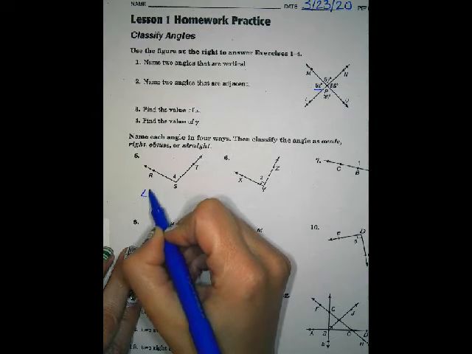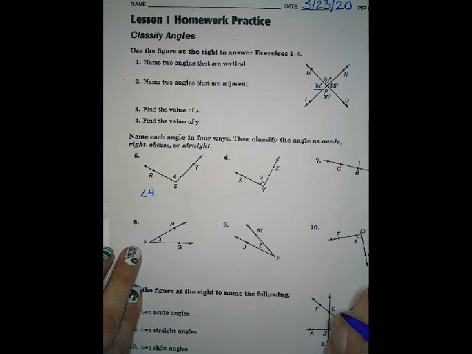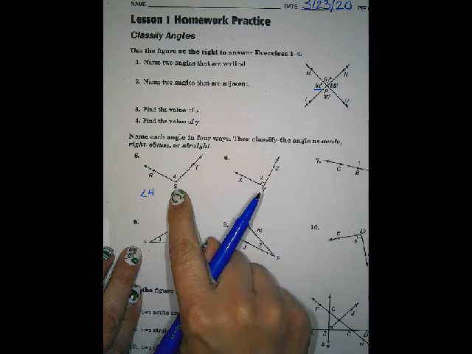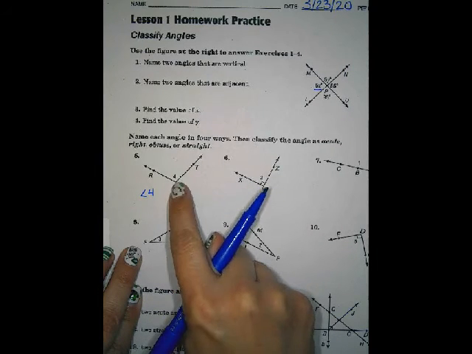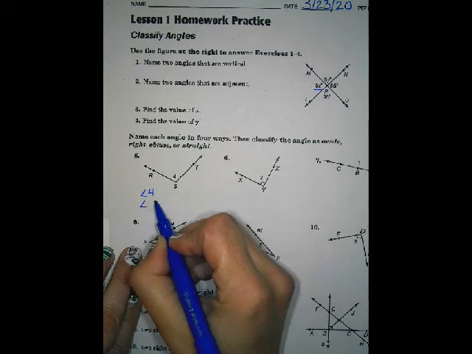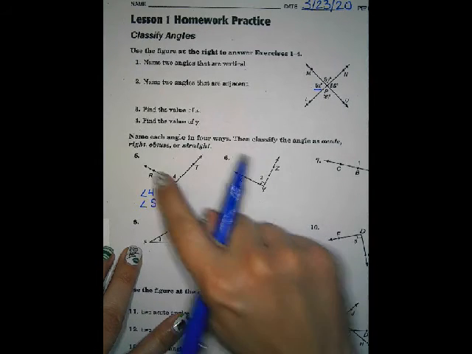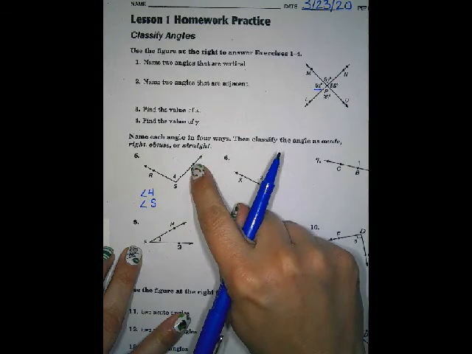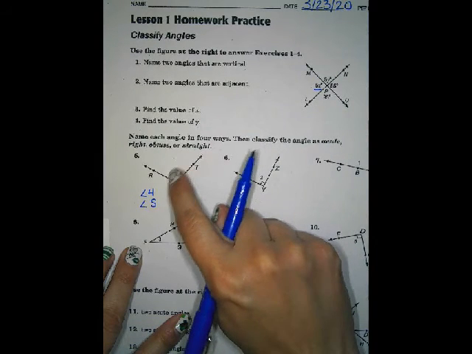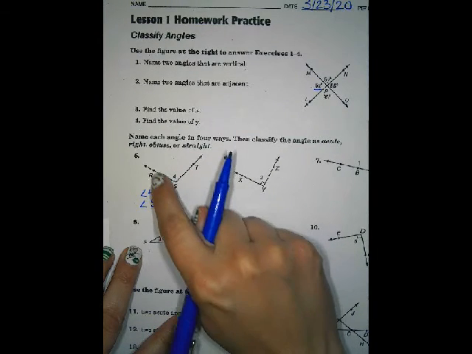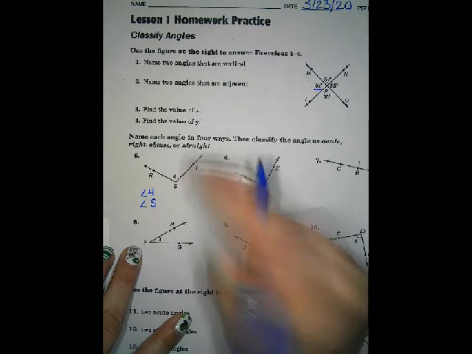So that would be one way we could name the angle. So angle 4. Another way that we could name it is by the vertex, the one that's in the center of our angle right here. So this could be angle S. Another way to name it is using all of the points on those lines. So our angle would be RST.